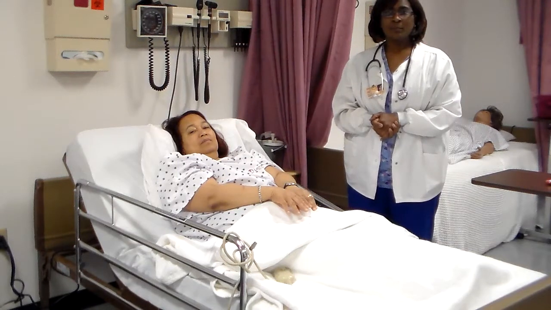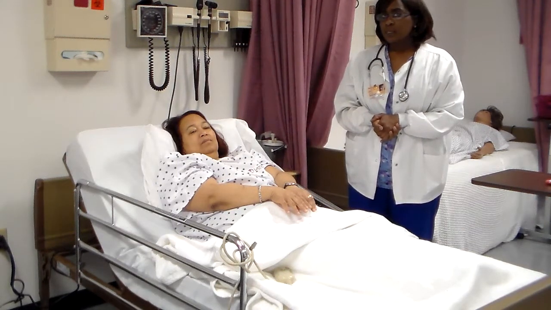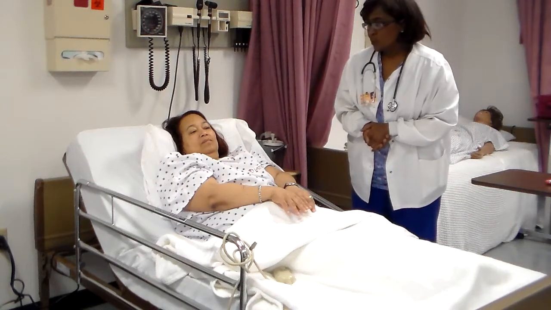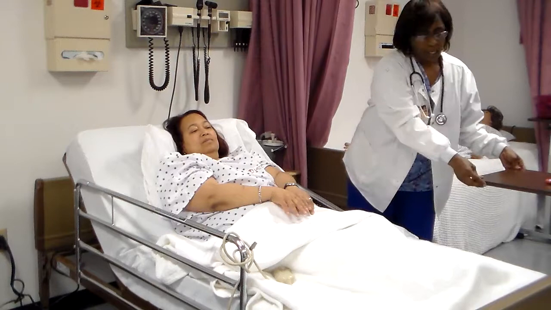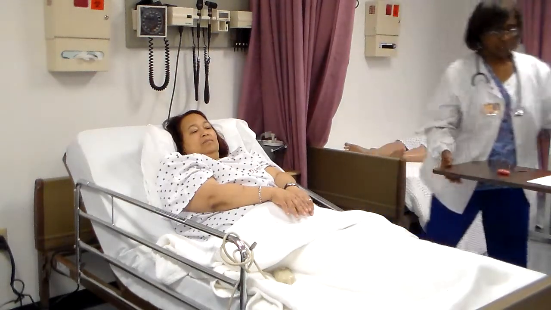Assess posterior chest. At this time, we're gonna assess the posterior chest. Mrs. Rivers, I'm going to position your bed so you can sit alongside, and I'm going to assess your posterior chest.